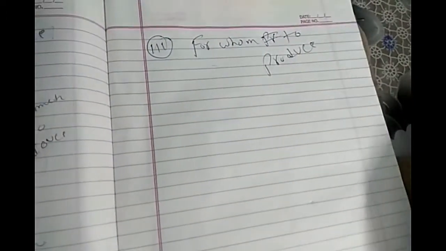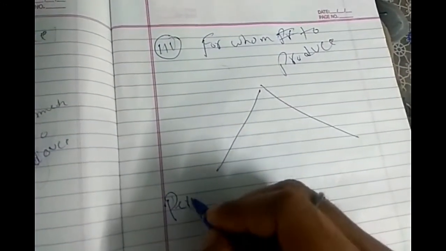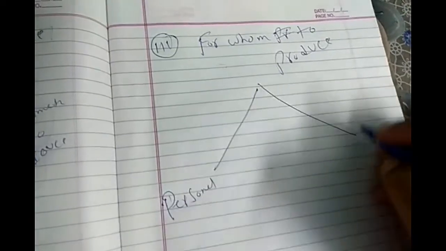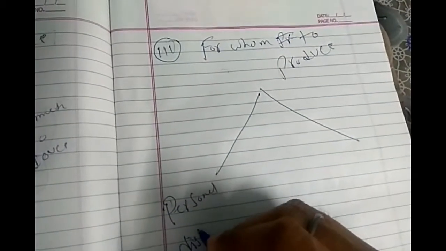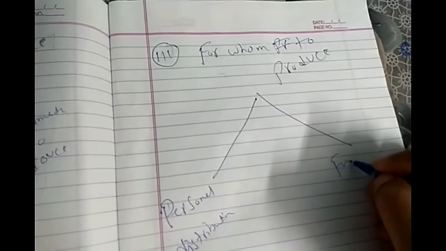So it can be categorized under two heads. One is personal distribution, and the other is functional distribution.